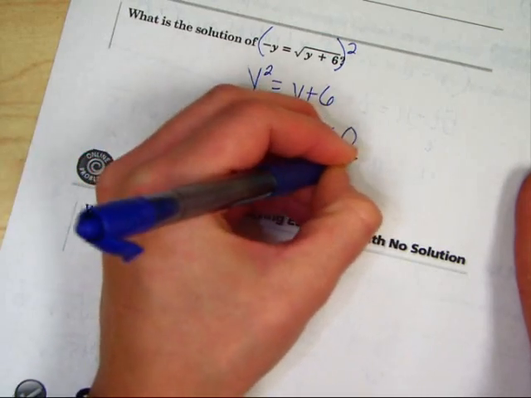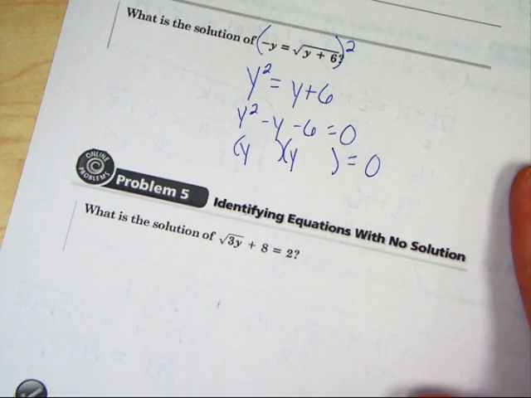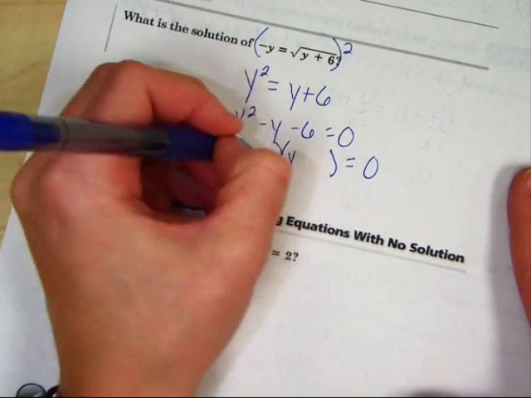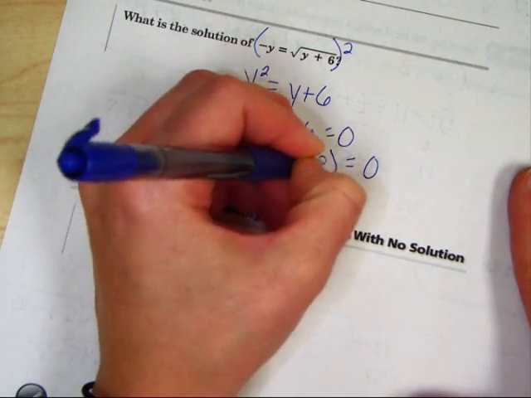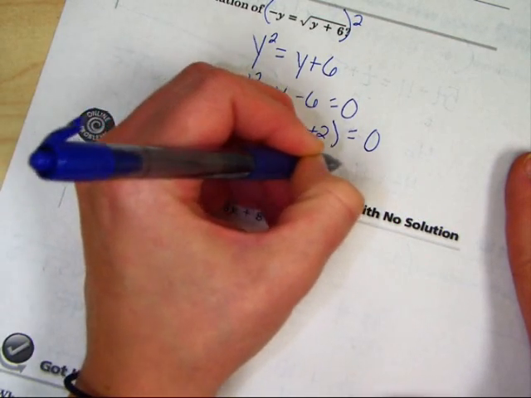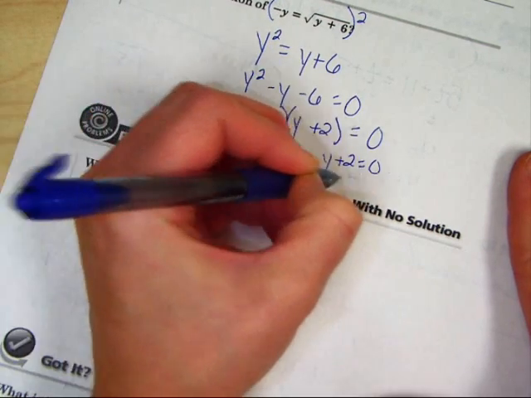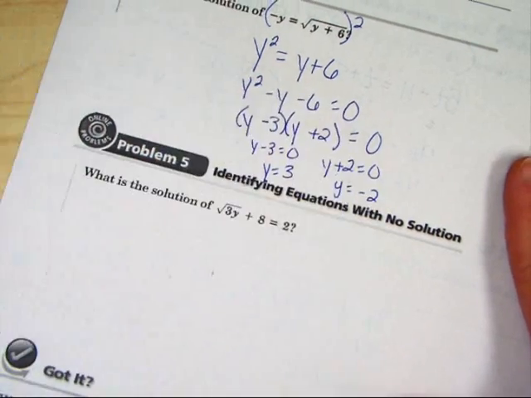Factor. Try pausing the video and factoring, because you should be able to do it without watching me. You should get a minus 3 and a plus 2. Set those both equal to 0, just like you learned in chapter 9. You get y equals 3 and y equals negative 2.